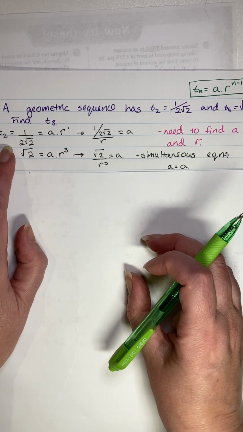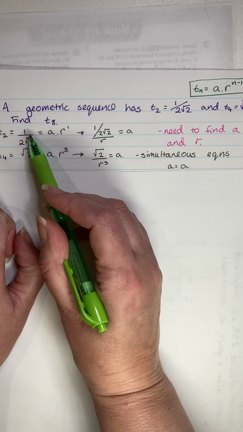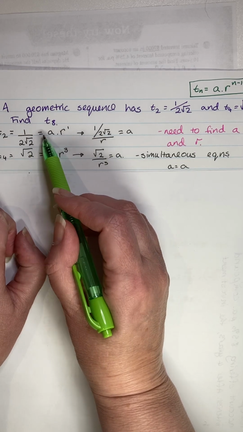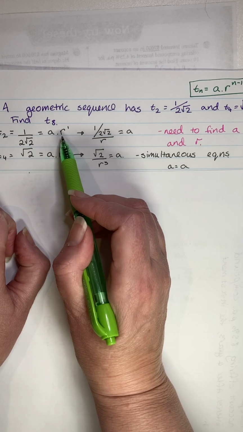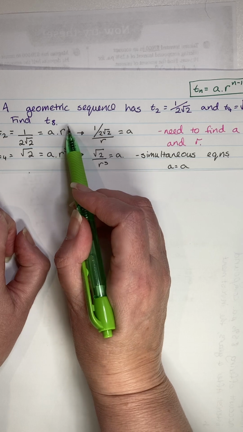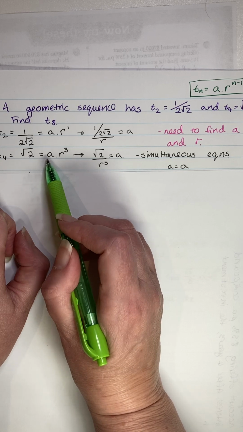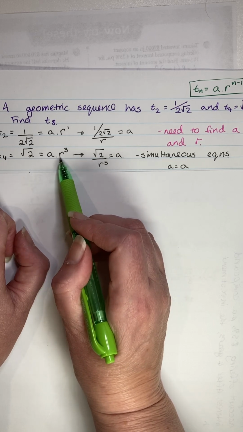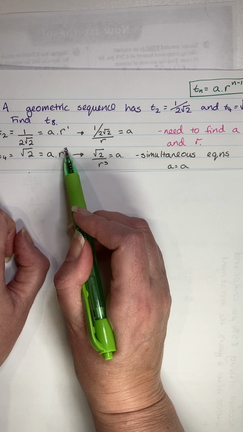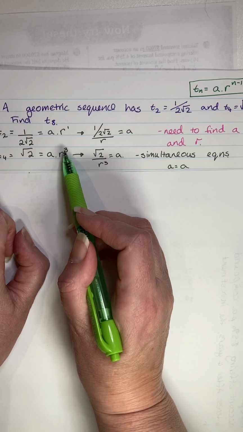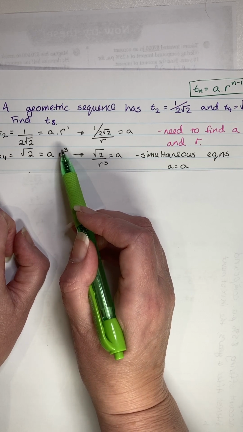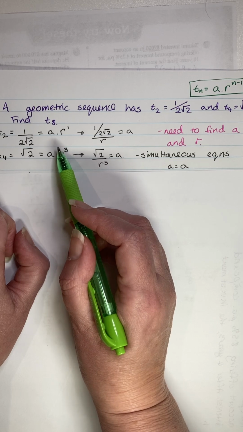We know that T2 equals 1 on 2 root 2, which is equal to A times R to the 1, because it's 2 minus 1. We know that T4 is equal to root 2, which is equal to A times R to the 3. Now, when we have two variables and two equations, we can do simultaneous equations.